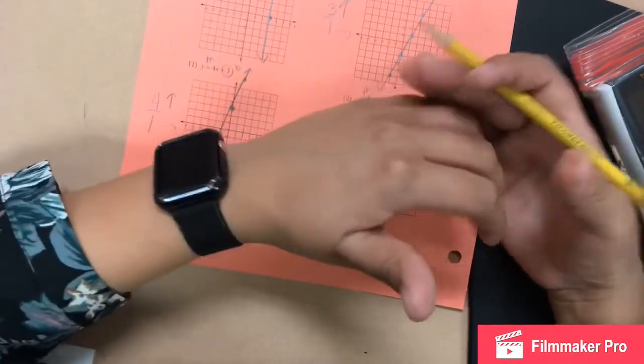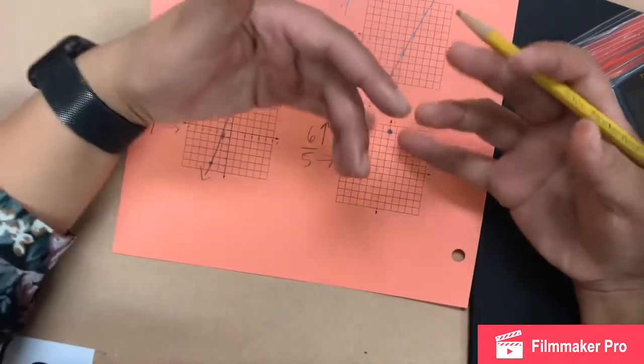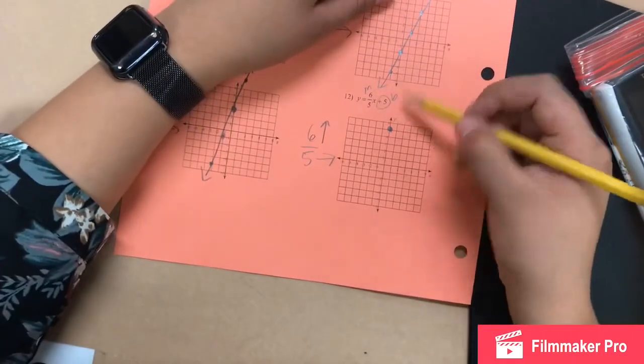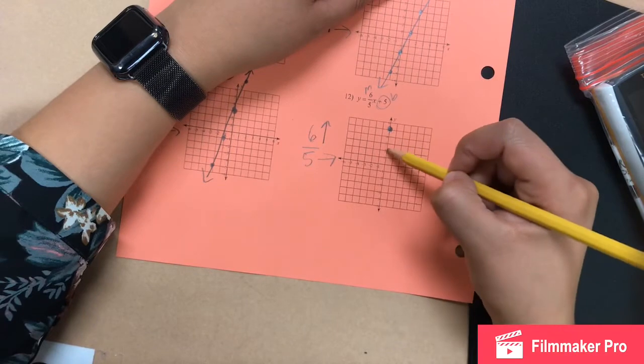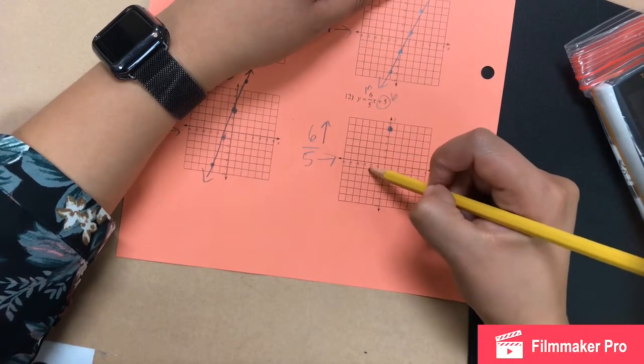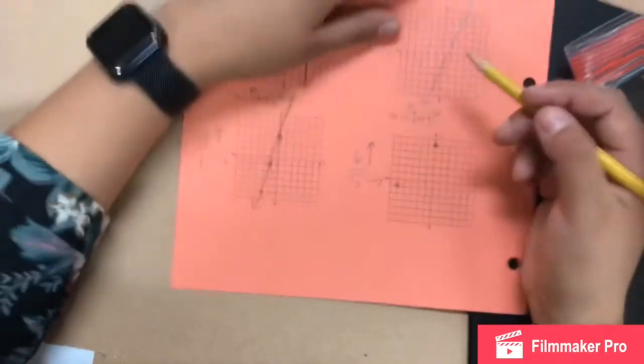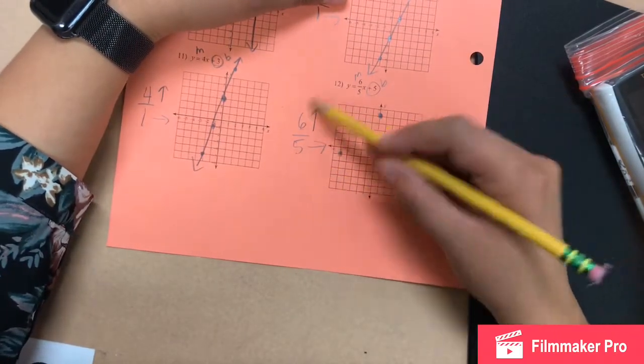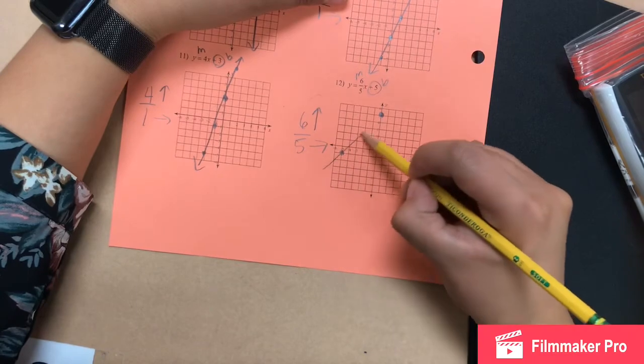So this is why it's important we know how to go the opposite direction, because I can't go up 6, right 5 and it be accurate. So in order to go the opposite direction, I'm going to go down 6, left 5, and that's really the only dot that goes there. So accuracy is really important, and make sure you know how to go the opposite direction. So only 2 dots that are available are those 2, and there's my answer.